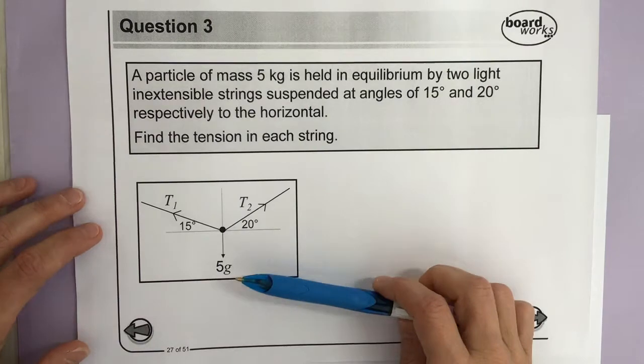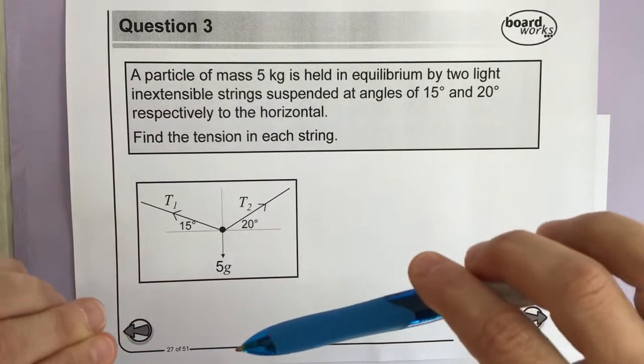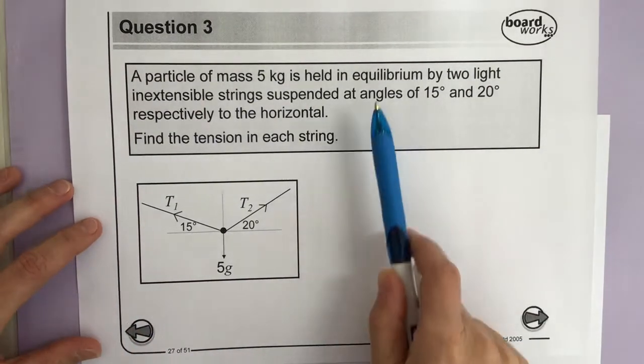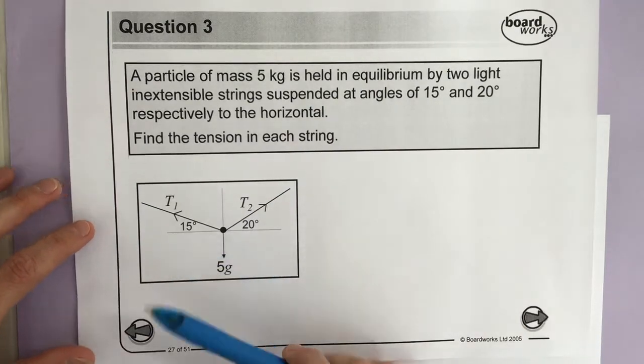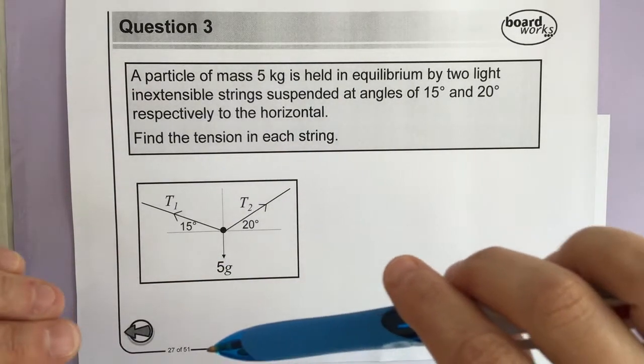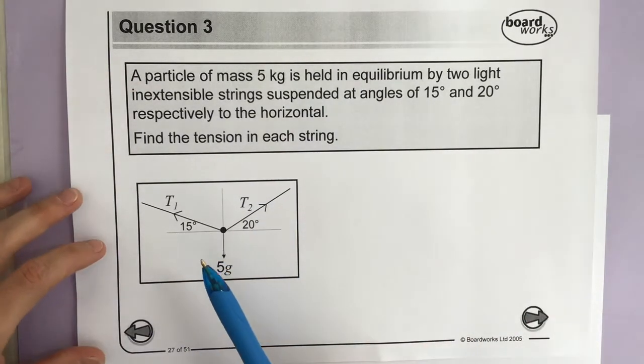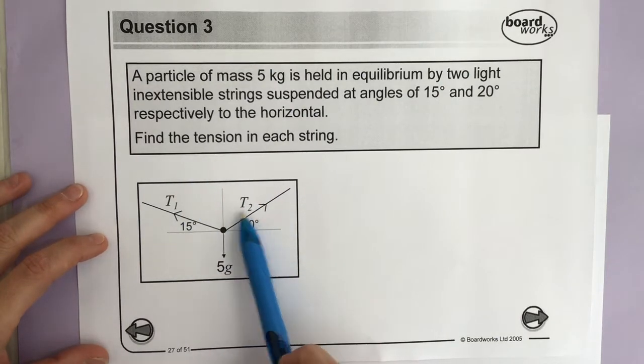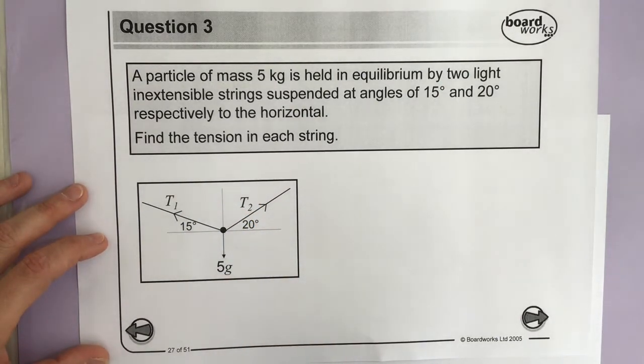So this thing is being sort of held in midair by these 2 strings. And it's being held in equilibrium, so there's no resultant force happening. The thing's being held static in equilibrium. Find the tensions in each string. So we're asked to find T1 and T2.